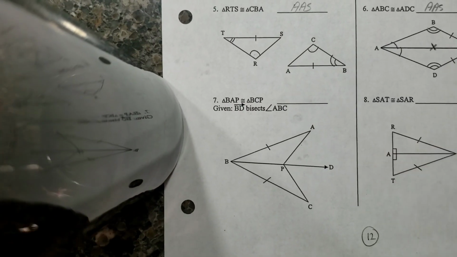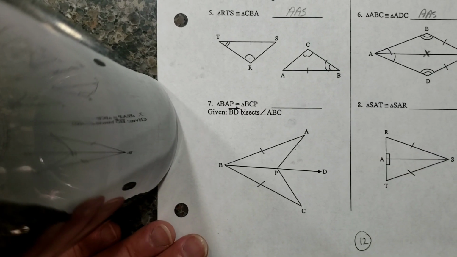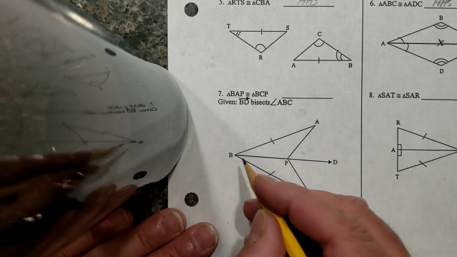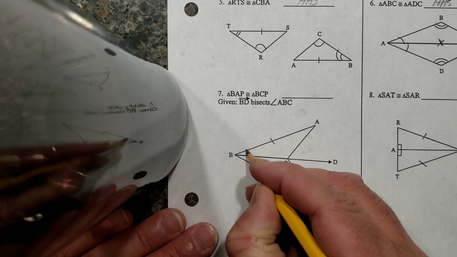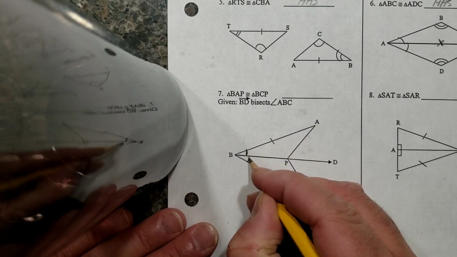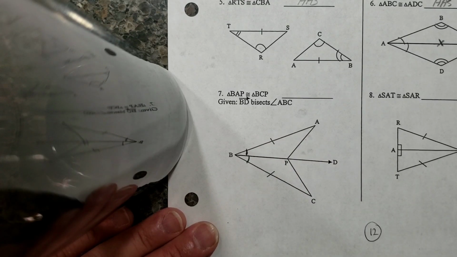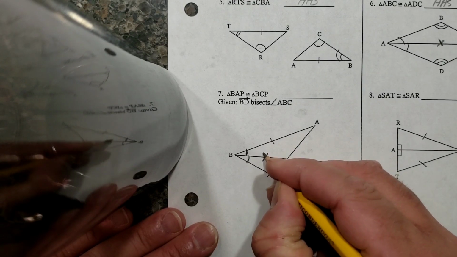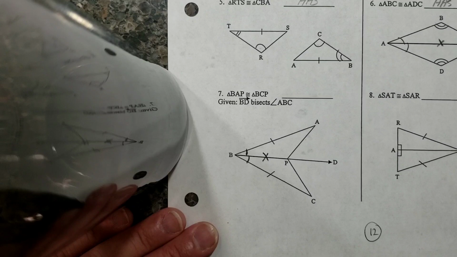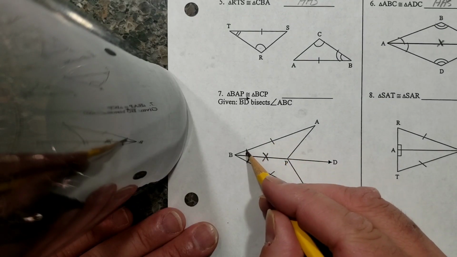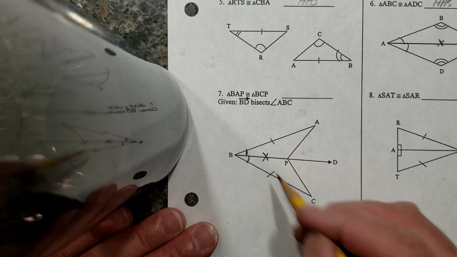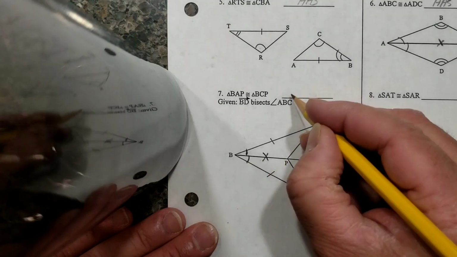Down here, we have a bisector. BD bisects ABC. ABC is here, so that angle is the same as that by the bisector. Now if you look again, we've got reflexive property, that's the same. Angle, check that, side, angle, side, side, angle, side.